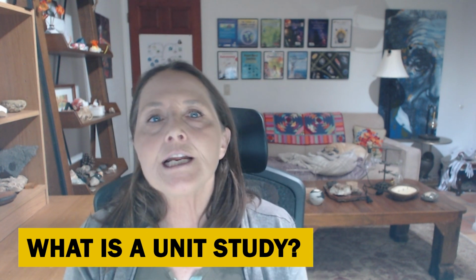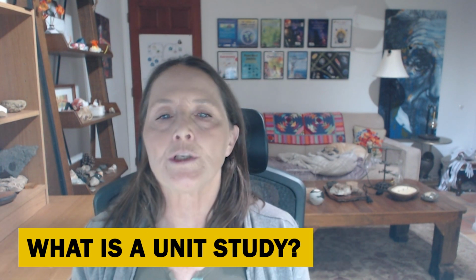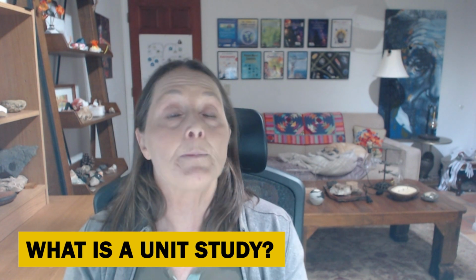Start by defining what is a unit study. A unit study is a way of organizing learning around a central theme or topic. It's both contextual and conceptual, and that really can amplify learning and connect subjects in ways that are profound and meaningful for the learner, and it makes connections across the brain in the same way project-based learning does.